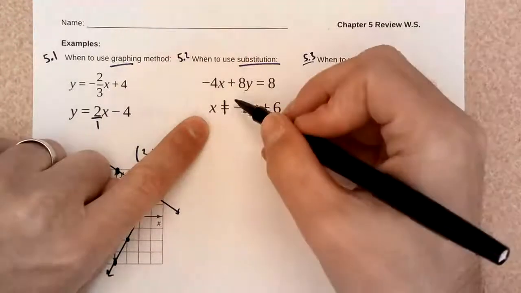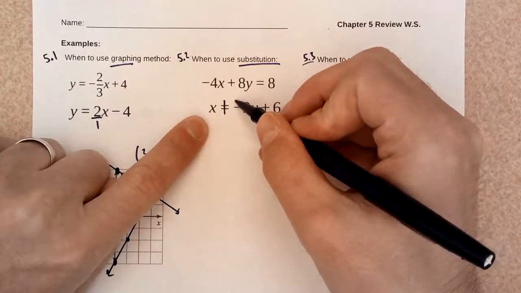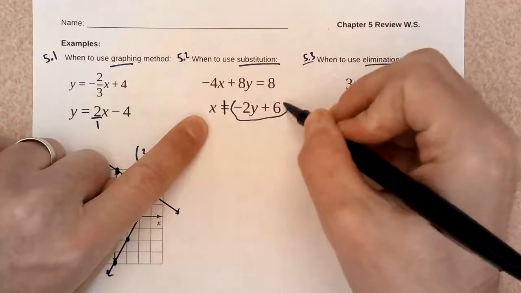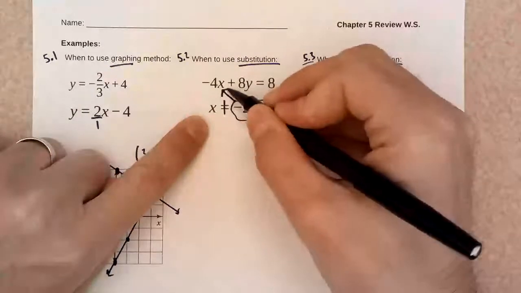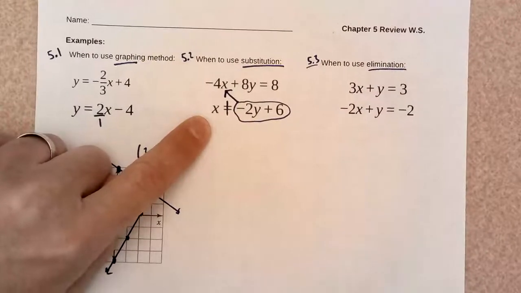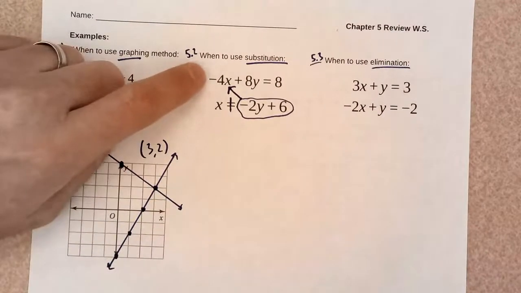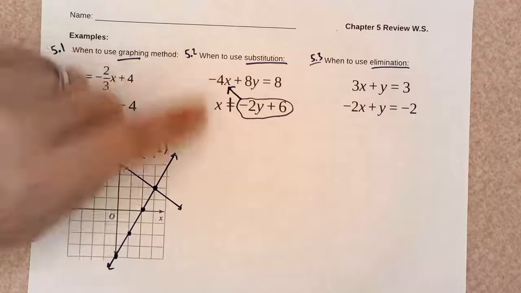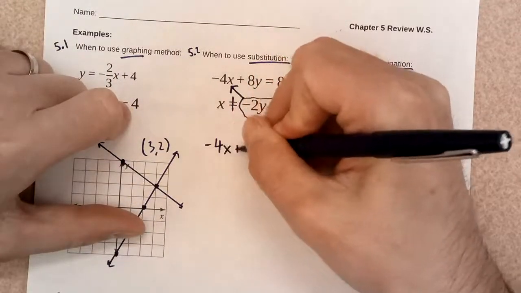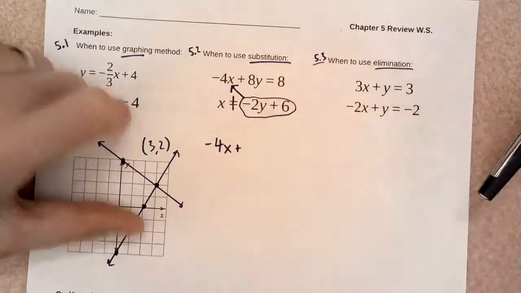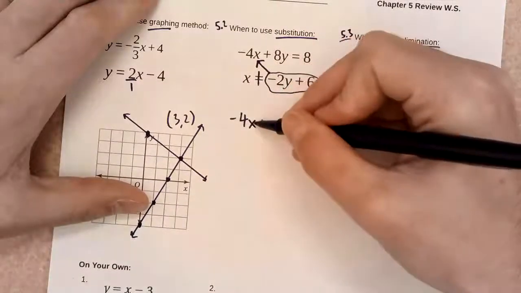And so for that reason, I'm going to take this whole expression for x right here, and I'm going to put it into my other equation where the x is. So let's go ahead and copy this equation down here. -4x plus, oh, darn it, I messed up, because the x shouldn't be there.